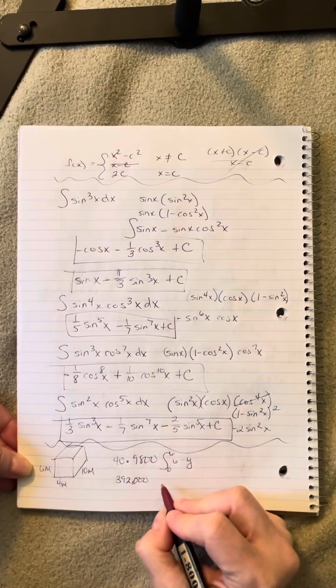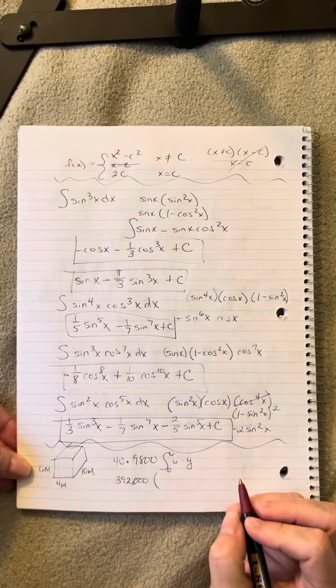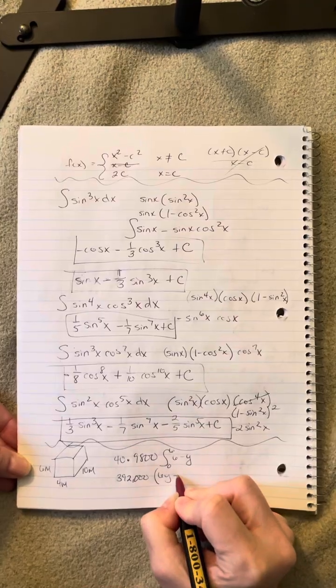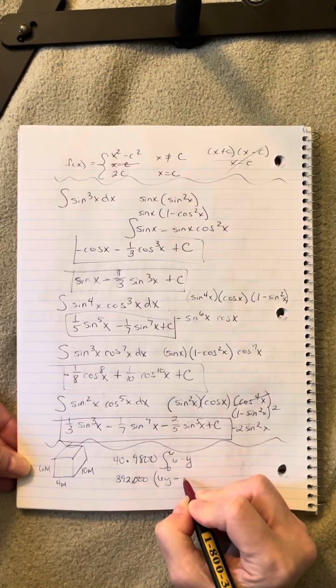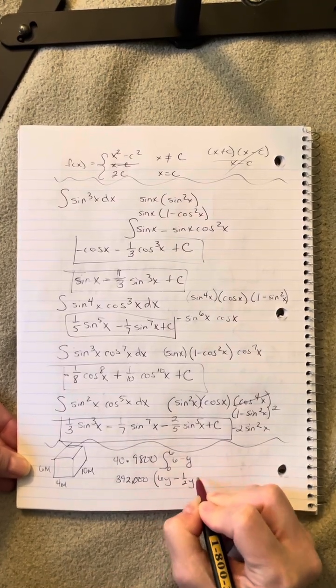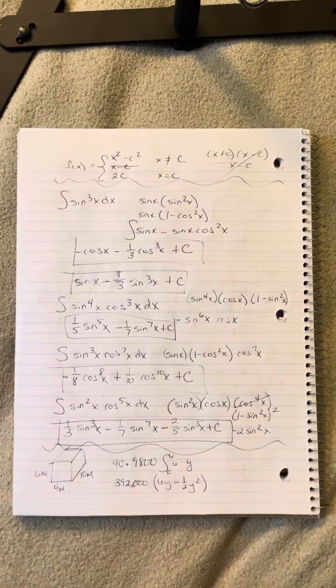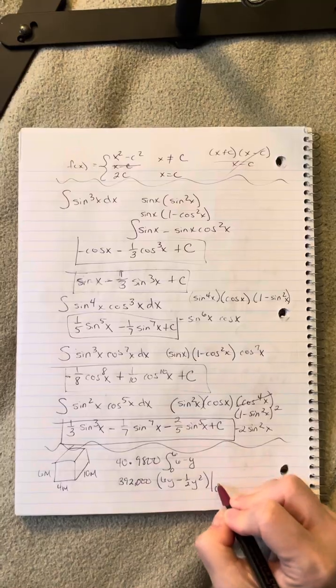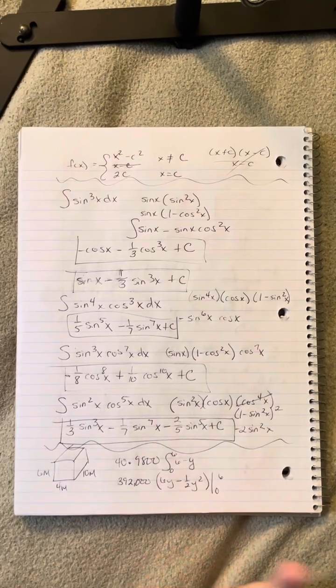And then when I integrate here, I'm going to be getting 6y minus 1/2 y squared, and plugging in the 0 and the 6. The 0 will not be necessary.